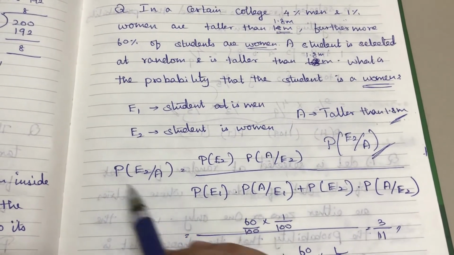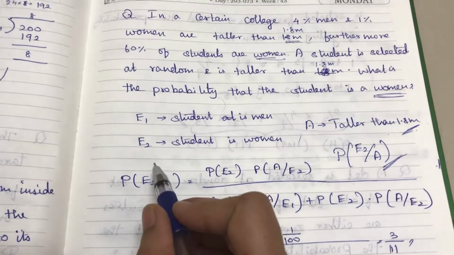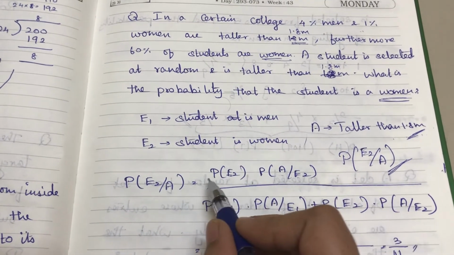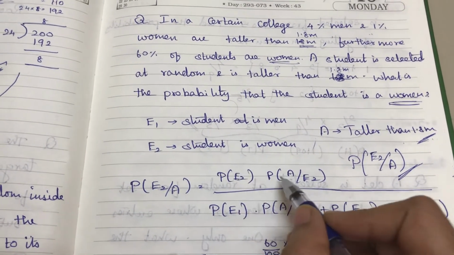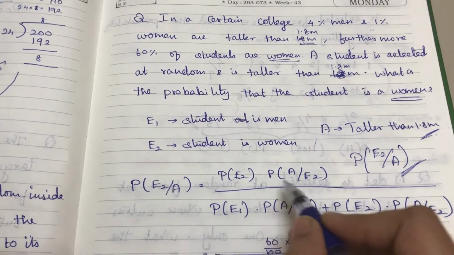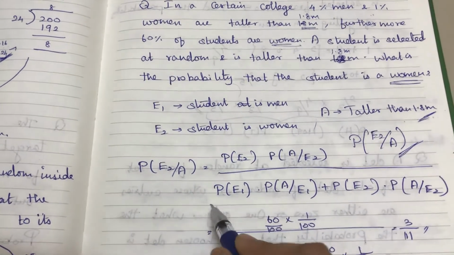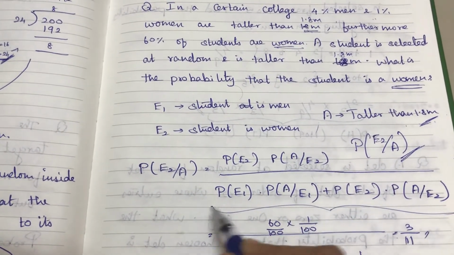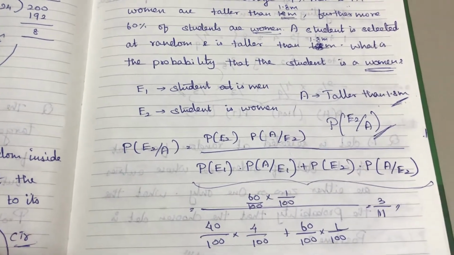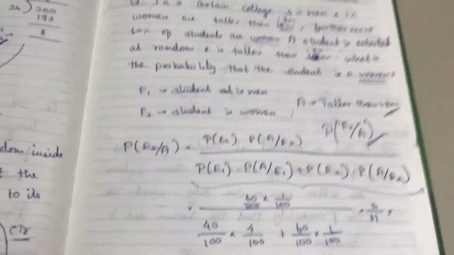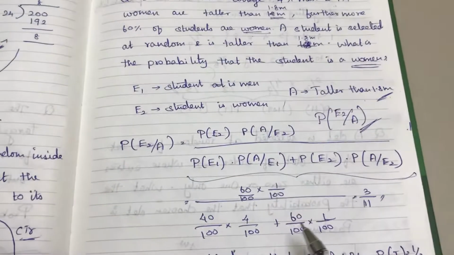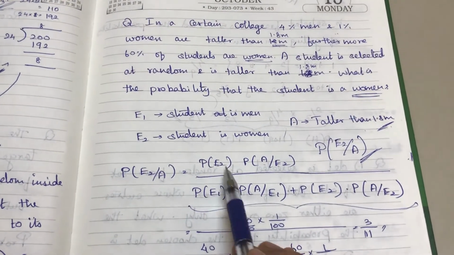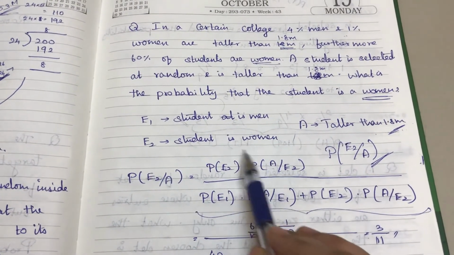So I can easily write the formula like this: P of E2 into P of A given E2, divided by the total. Total means we need to add the whole thing, P of E1 and P of E2, right? So just substitute the values. We know E2 means women, right?